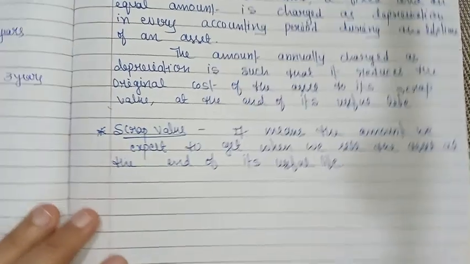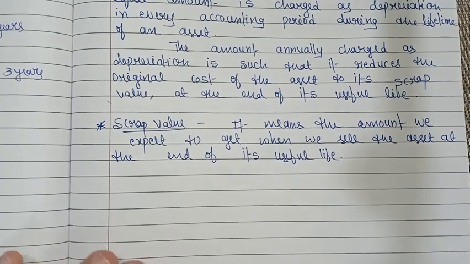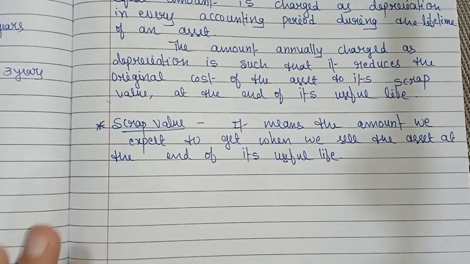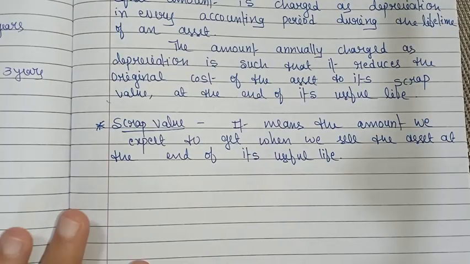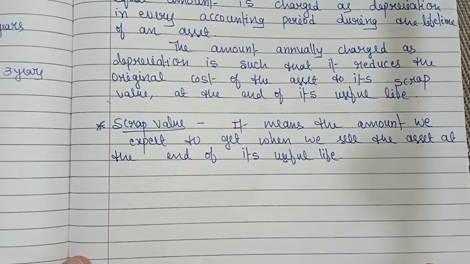For example, if you use a machine for many years and it cannot be used anymore, you might sell it as old metal for, say, rupees 10,000. That rupees 10,000 is the scrap value.